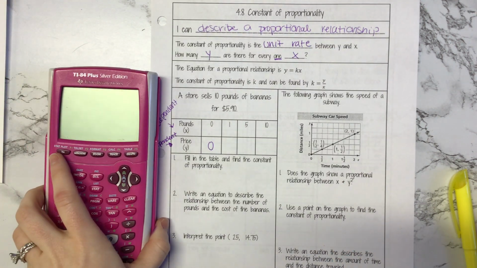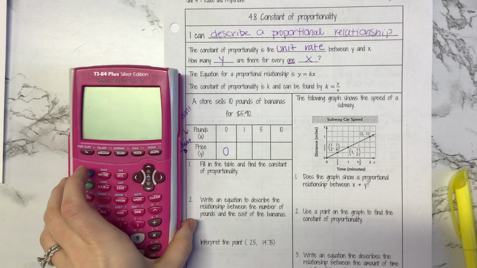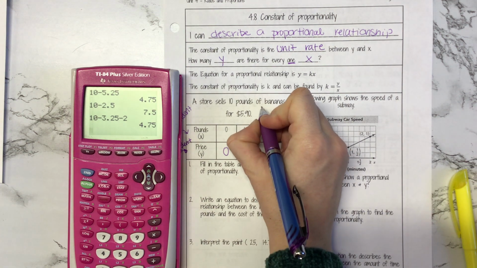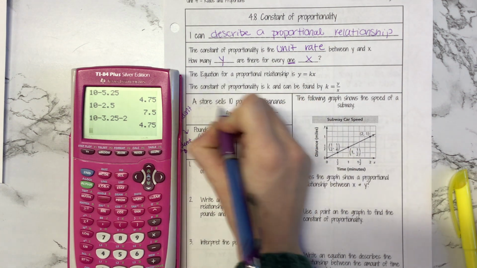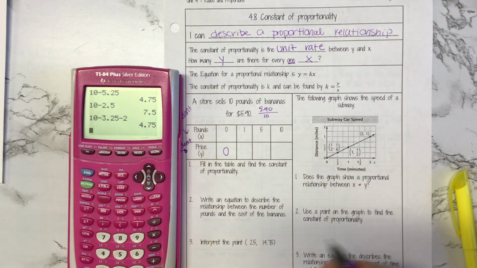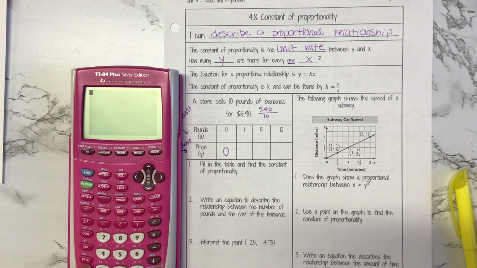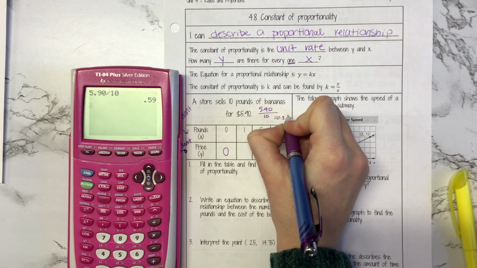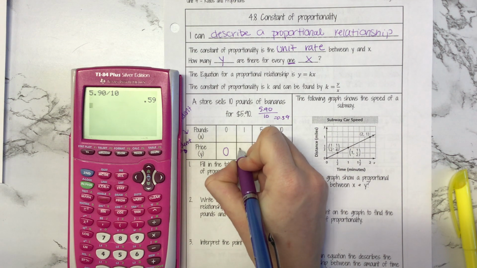Okay. So to find the price for 1 pound of bananas, I'm going to find the unit rate. So I'm going to take my cost, $5.90, and divide by how many pounds of bananas there are, 10. Okay, and it's 59 cents for 1 pound of bananas.